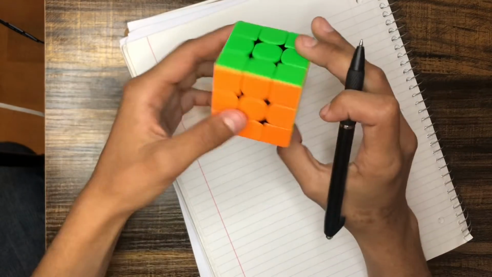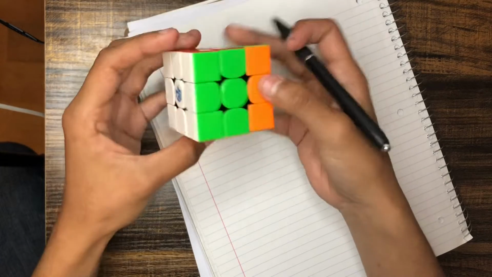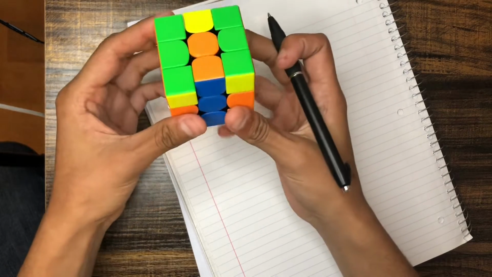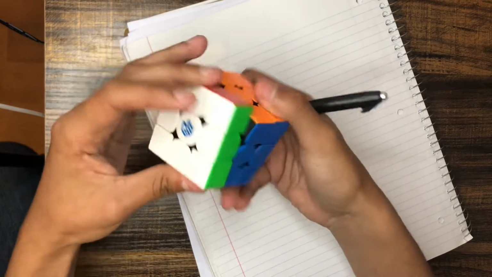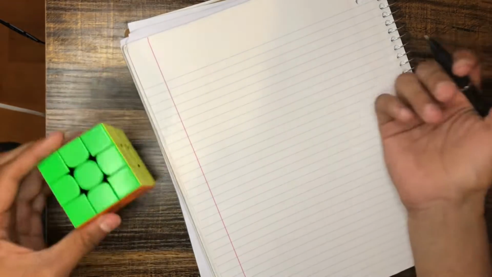Next, I'll begin with explaining how many possible combinations you could do with the cube. So you can move it front or back. This would count as a combination. This would count as a combination. Anything that changes from the solved position would count as a combination.